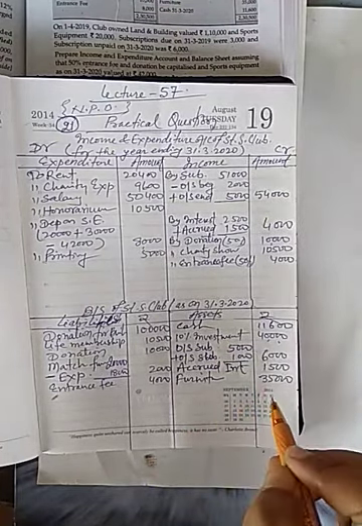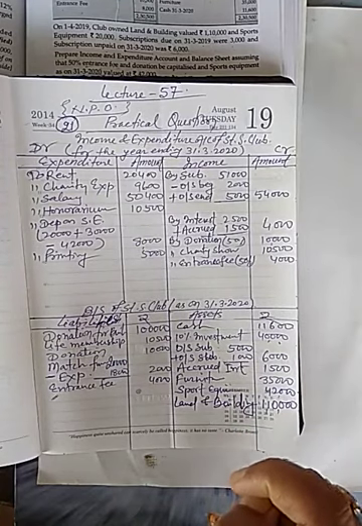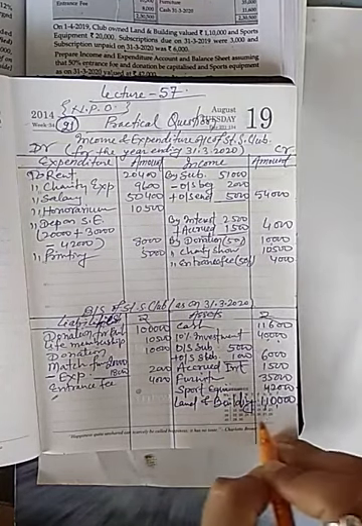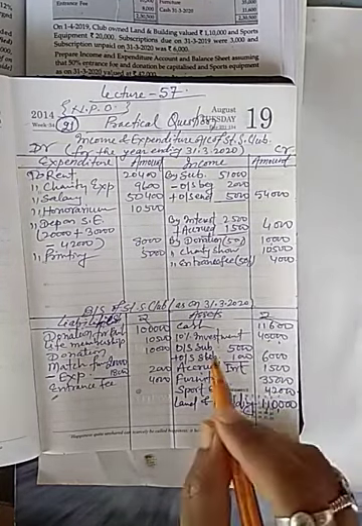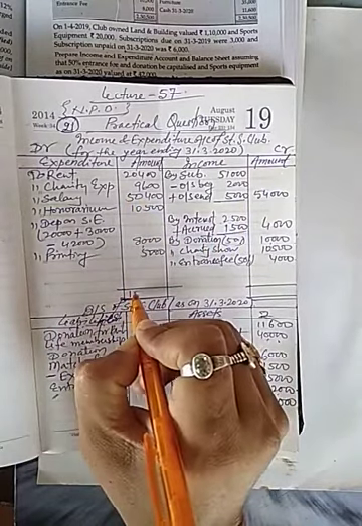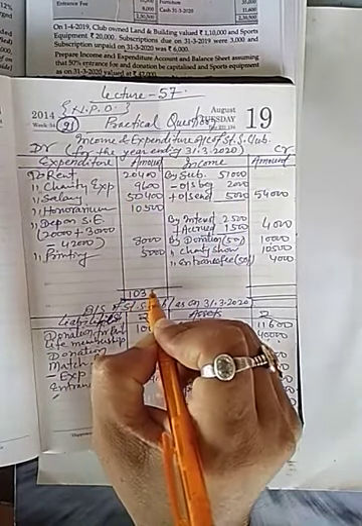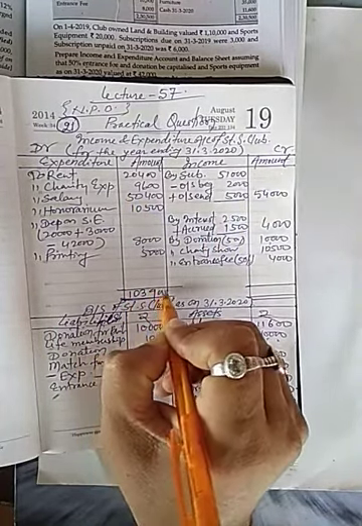Now I will calculate the deficit and surplus. So in this question, expenditure is in excess over the income. So total expenditure will be 1,03,900.